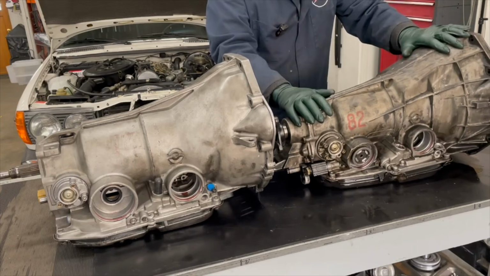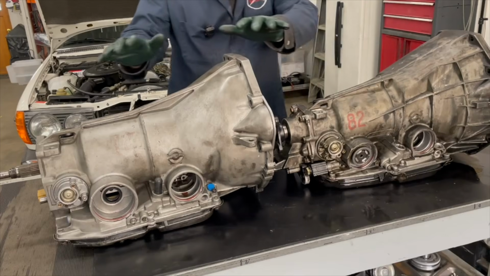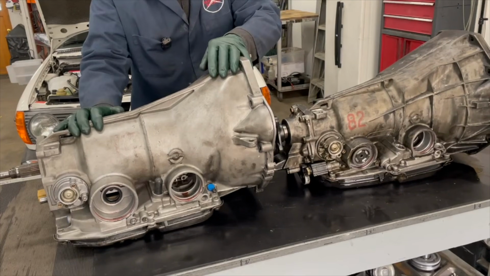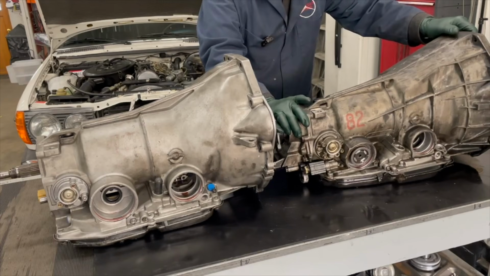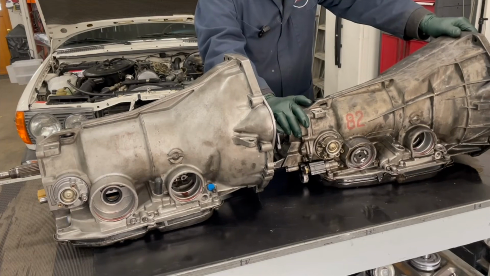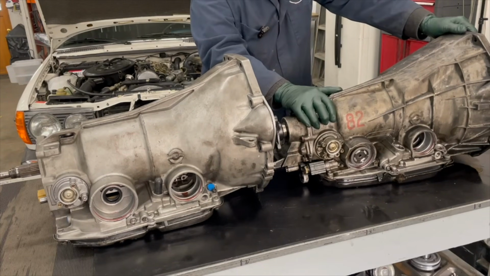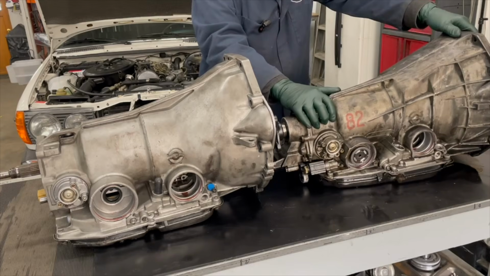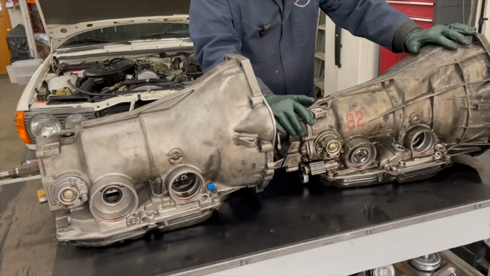Yes, lighter. This transmission here is almost 50 pounds lighter than the 722.3. So the 722.4 was a smaller, lighter transmission that could go in the 190E with the 4-cylinder. I'm not sure why, but they also installed the 722.4 in the 300 TD wagons, California models, in 1985. And this is what this one came out of.